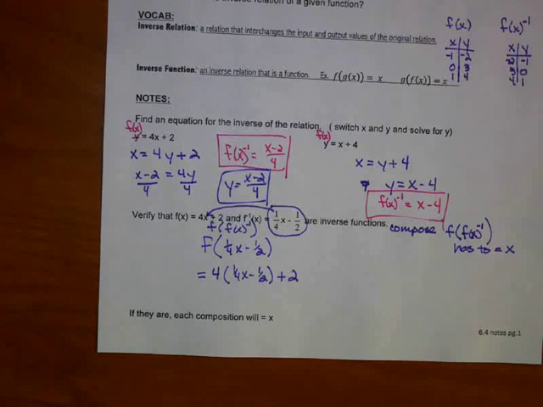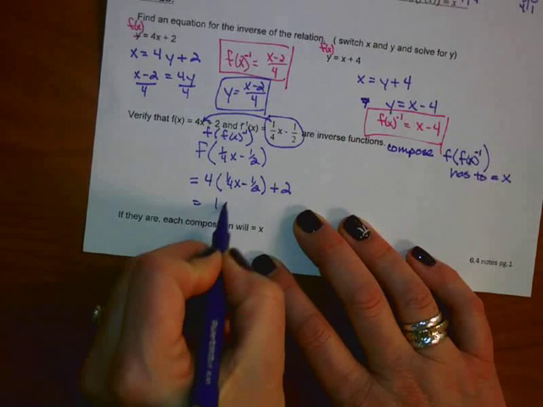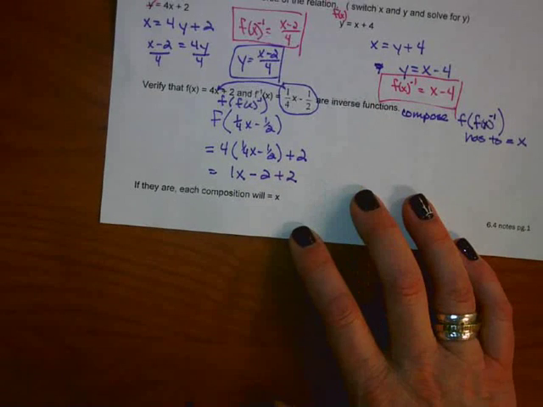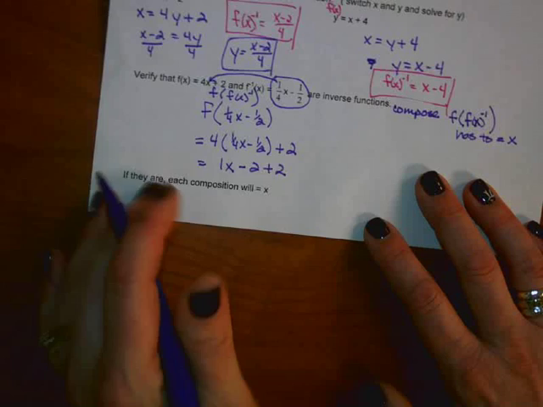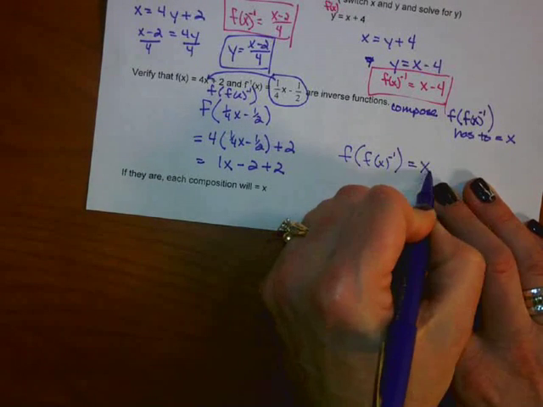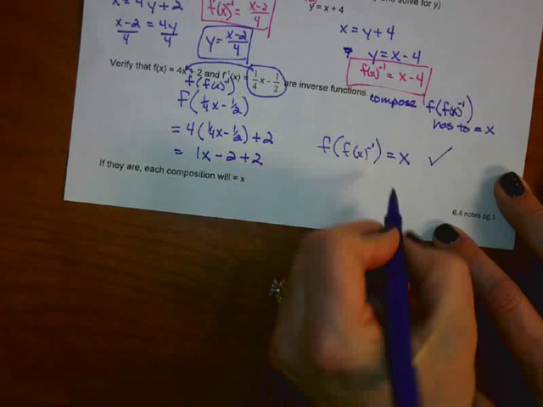Why can't you just do what you did for the stuff over there and see if it equals? Yeah, we're going to do it right now. What do you mean? You're composing them. So just do the math. And you get 1x minus 2 plus 2. And what does that equal? X. That equals x. So yes, they are inverses of each other.